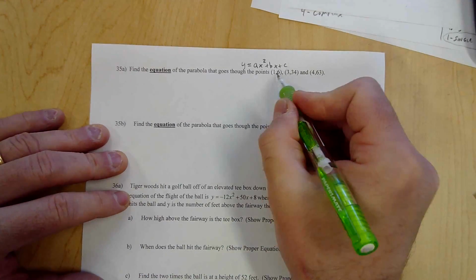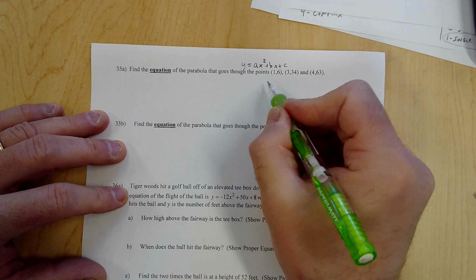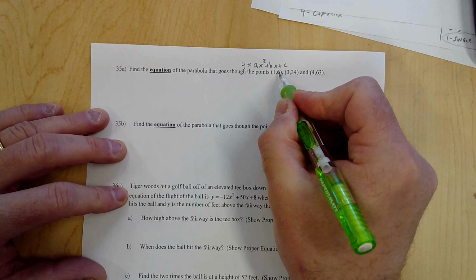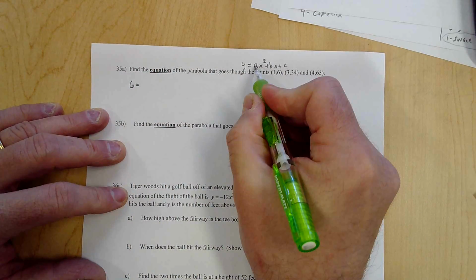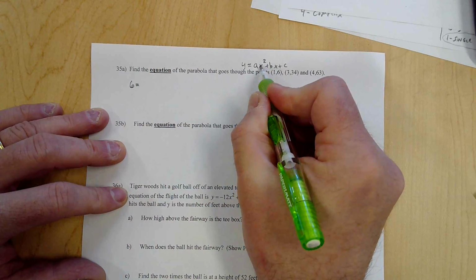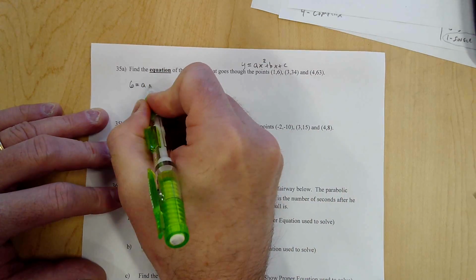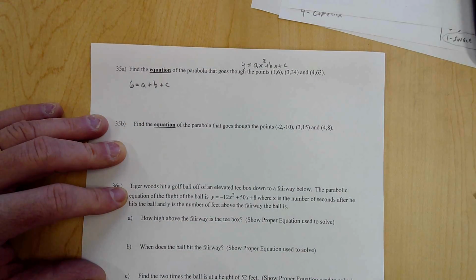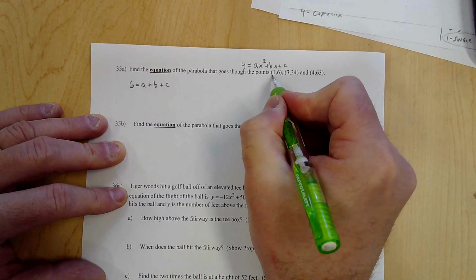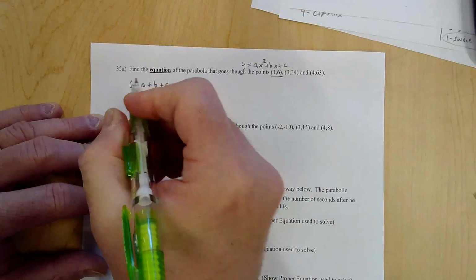What you're going to do is take these 3 points and plug them in for x and y to create 3 equations. For example, on this first coordinate point, 6 is going to go in for y, 1 is going to go in for x. 1 squared is 1, so 1 times a is just a, and then b times 1 is just b, and all the equations are going to end with plus c. So that's the first coordinate point plugged in for all the x's and y's, and we do the same thing for the other 2 points.